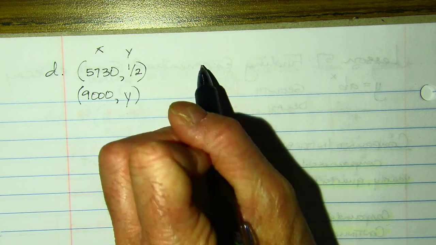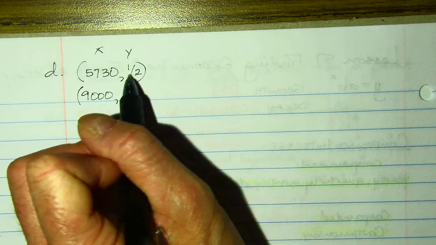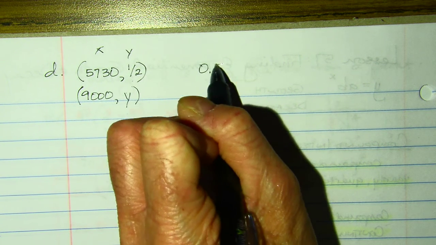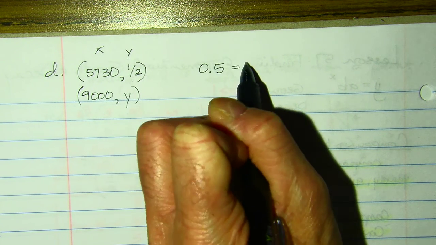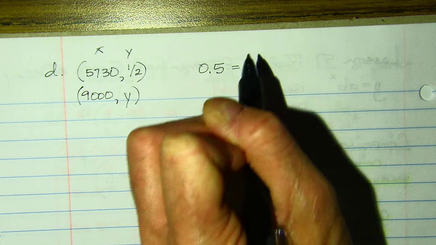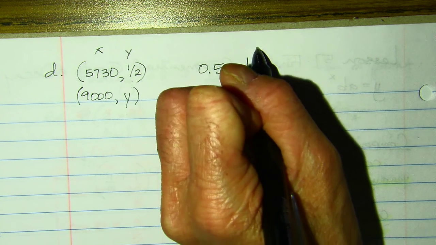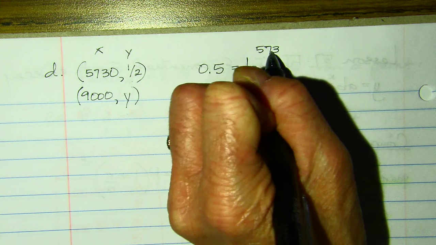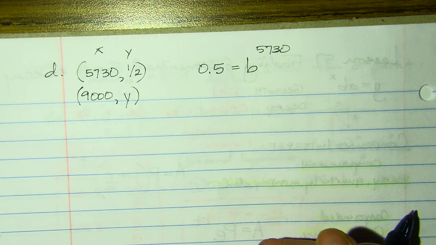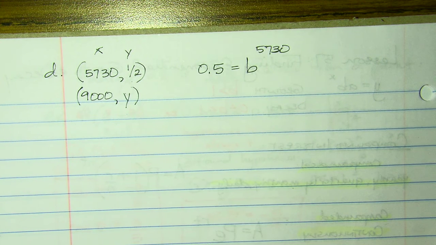I know that when y is, I'm going to put, instead of 1/2, 0.5. I don't know what my base is, and I actually don't know what A is. I had 5730. And so that is what I have so far. Okay.